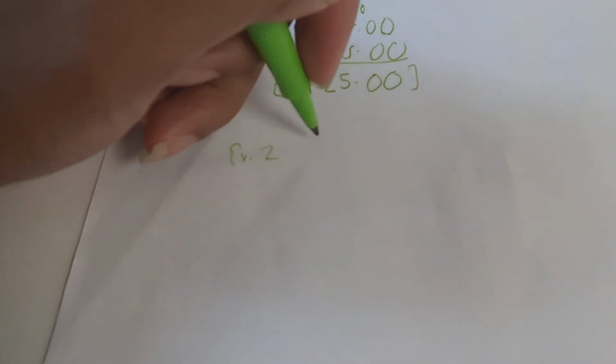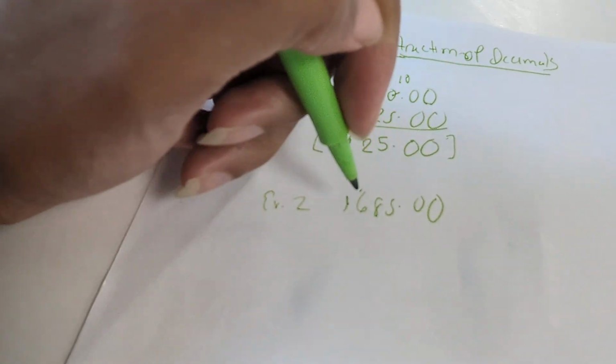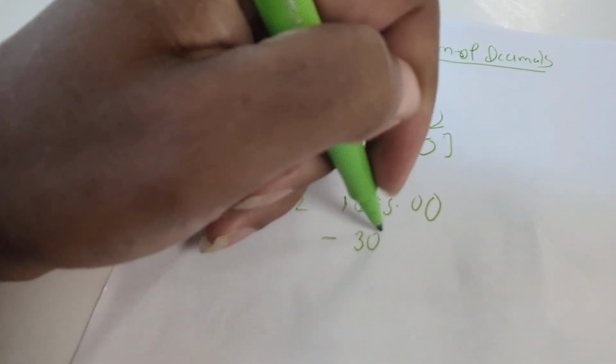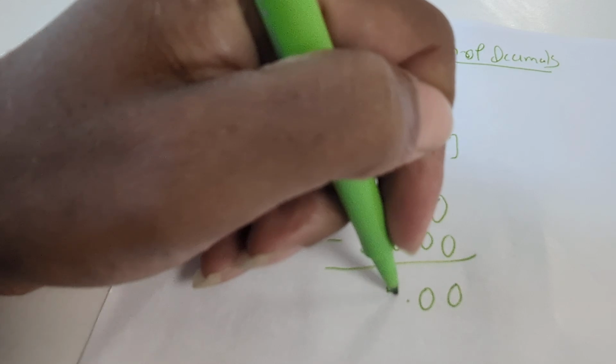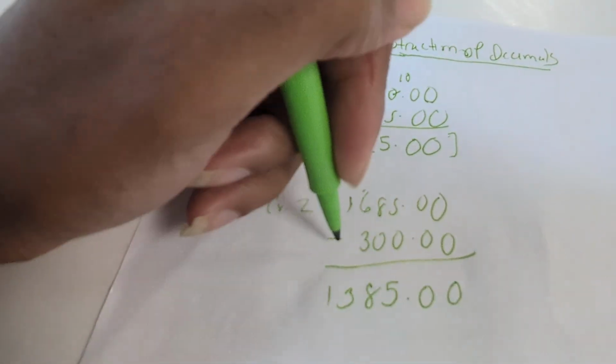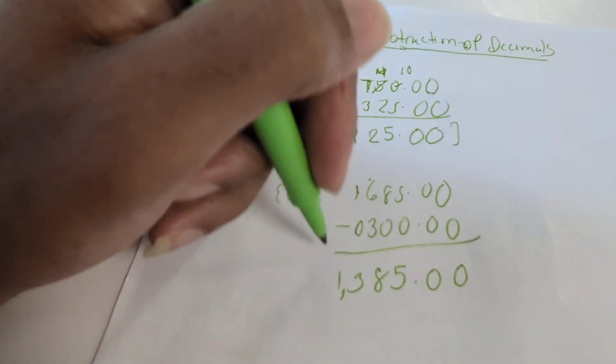Let's do another example. Let's say you have $1,685, and then let's say you're taking 300, right? 0 minus 0 is 0, 0 minus 0 is 0, 5 minus 0 is 5, 8 minus 0 is 8, 6 minus 3 is 3, and then 1 minus 0 is 1, right? So this leaves us with $1,385 left.